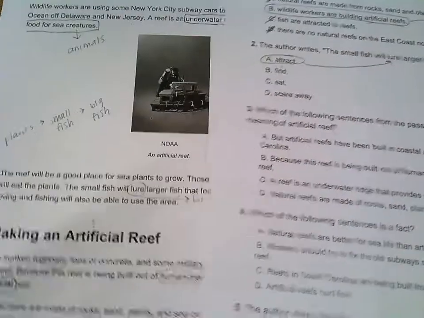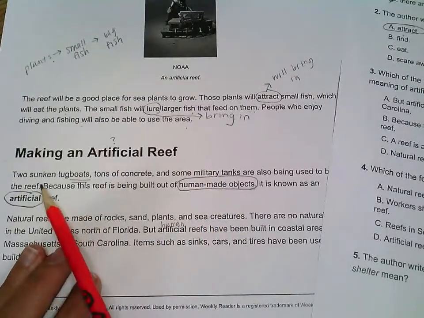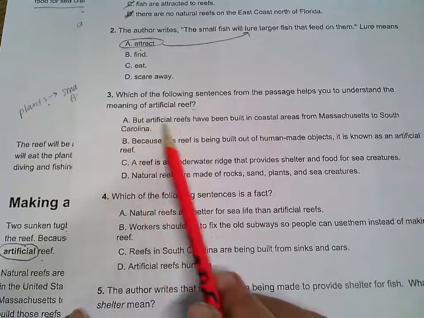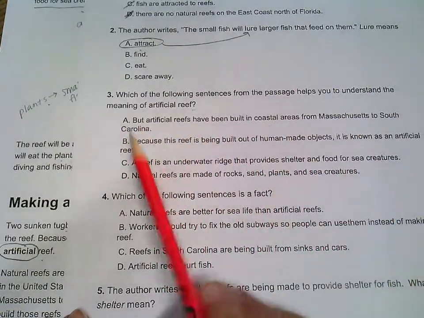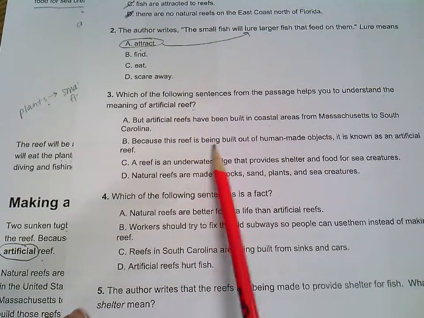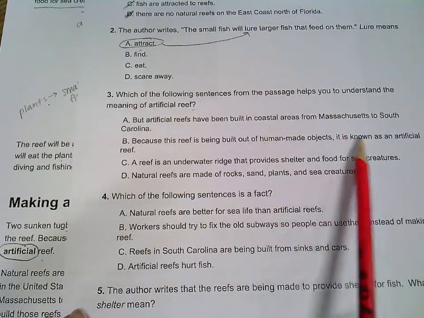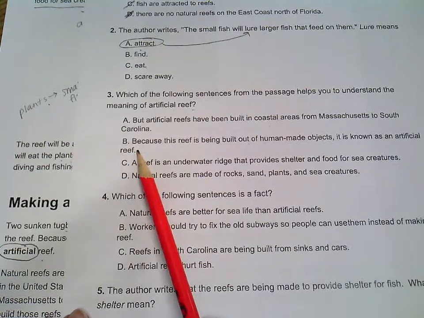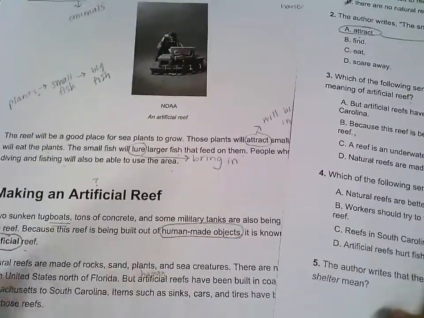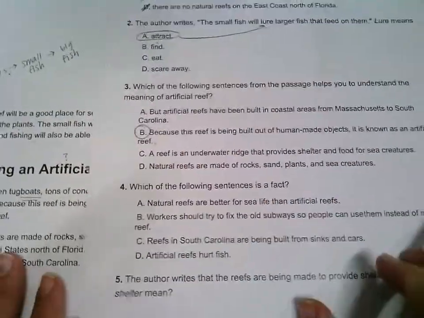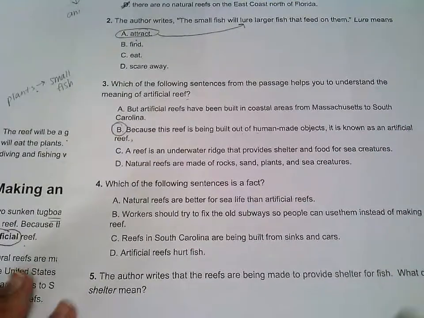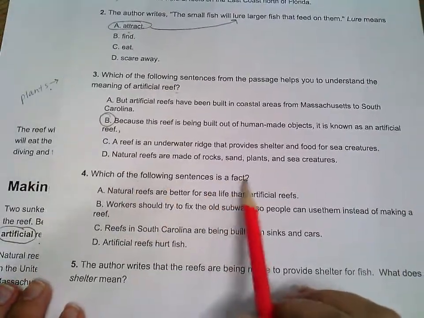Which of the following sentences from the passage helps you to understand the meaning of artificial reef? Now I'm going to go back and I'm going to look. Oh, I circled it right here. We'll see if that one's somewhere in there. But artificial reefs had been built in coastal areas from Massachusetts to South Carolina. Because this reef is being built out of human-made objects, it is known as an artificial reef. Ding, ding, ding. That's the one where we circled it, remember? So that's going to be the best sentence. I don't even need to look at the other ones, because I know that's the sentence that helped us figure that out.